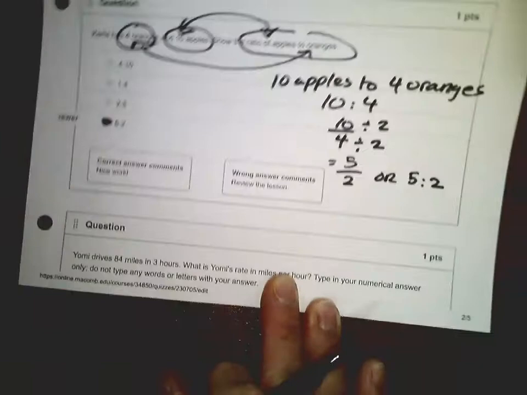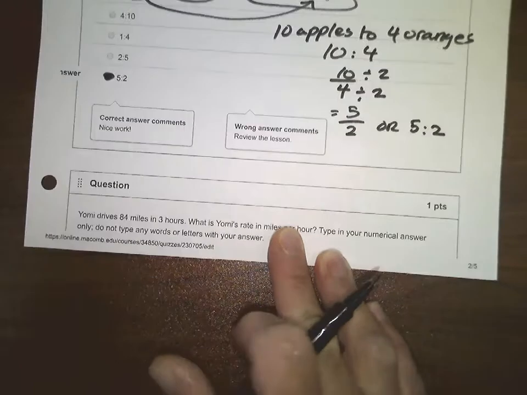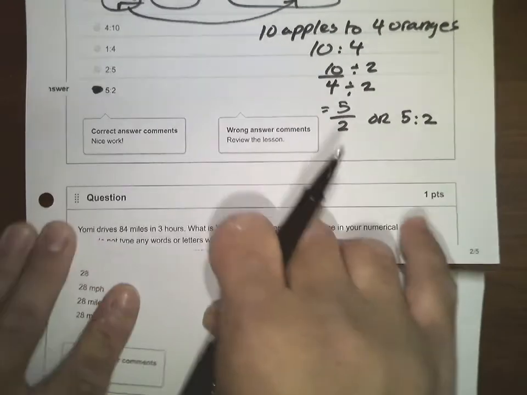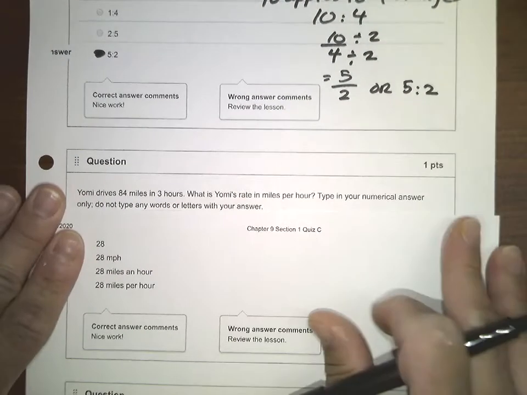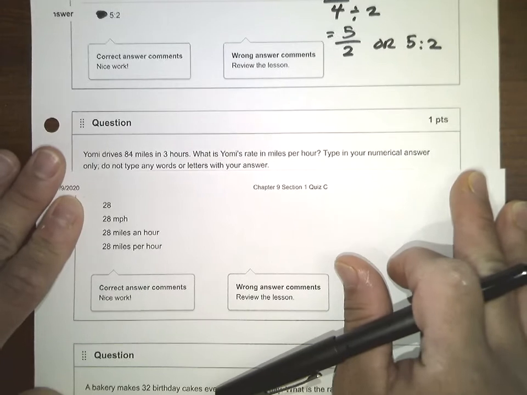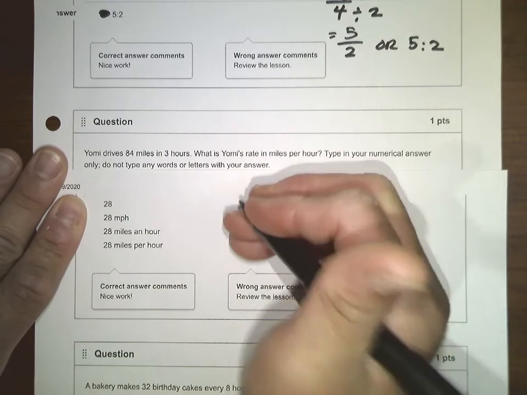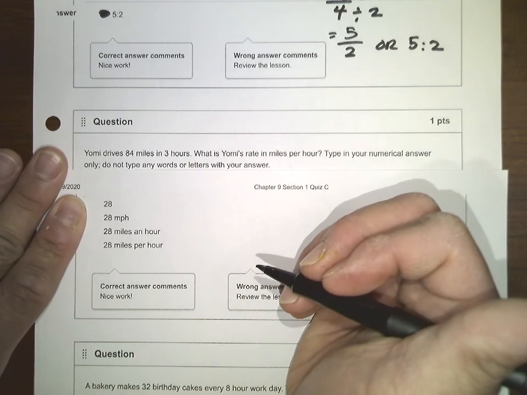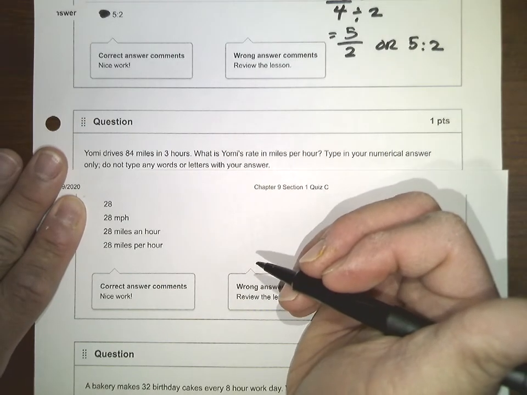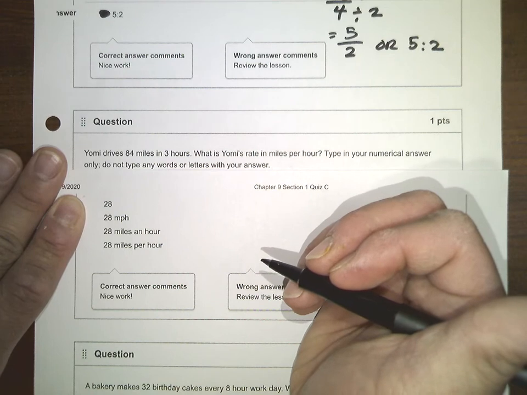So hopefully you're enjoying this. All right, let's try another one here. Yumi drives 84 miles in 3 hours. So what is Yumi's rate in miles per hour? And type your numerical answer only.